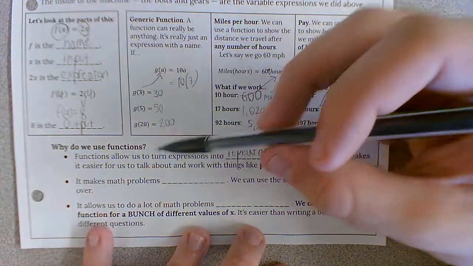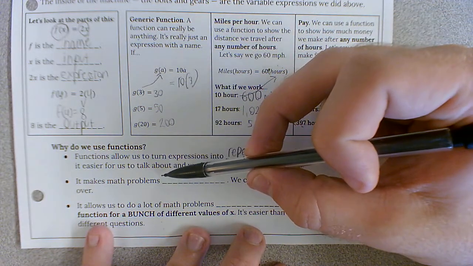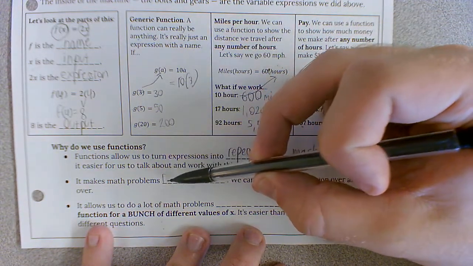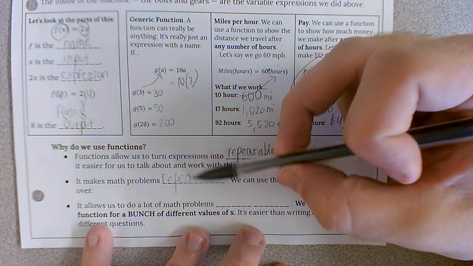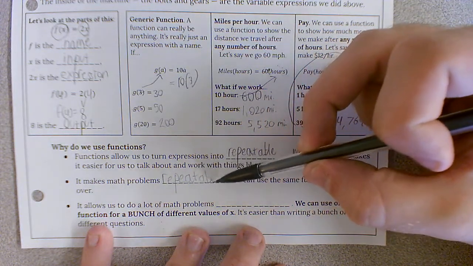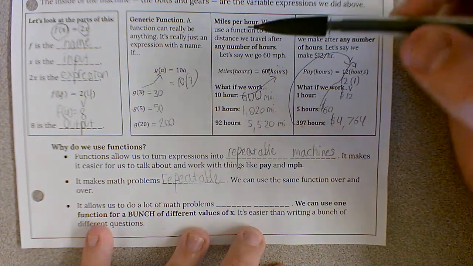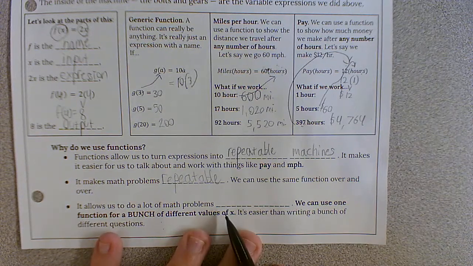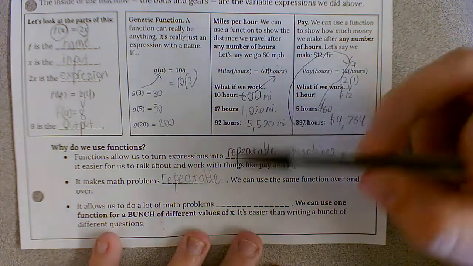It also makes math problems repeatable. And lastly, it allows us to do math problems very fast.